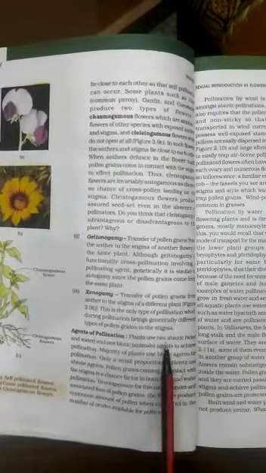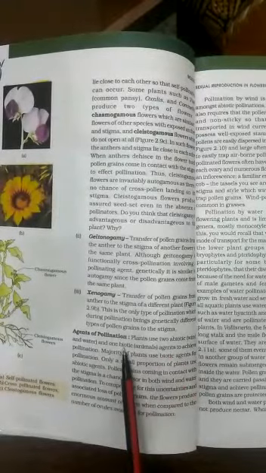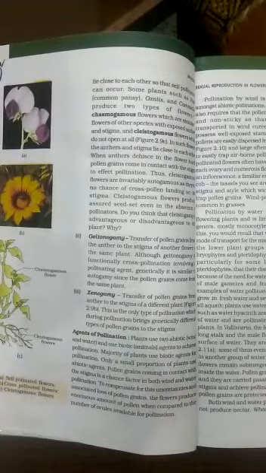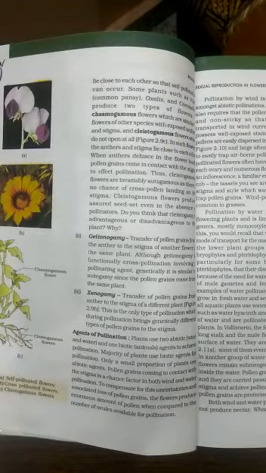Plants use two types of abiotic agents, wind and water, and one type of agent which is living, and those are animals. There is an array of animals involved, like insects, birds, mammals, and there are even chances where lizards are involved in pollination, and bats are involved in pollination at night time. So the majority of plants use biotic agents for pollination. Only a few plants use abiotic agents for pollination.